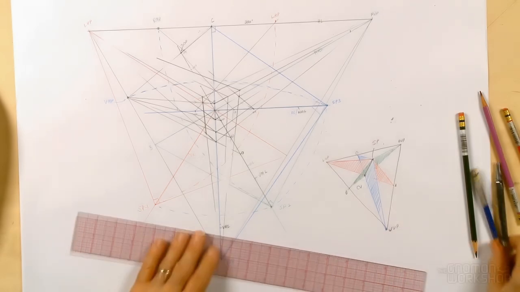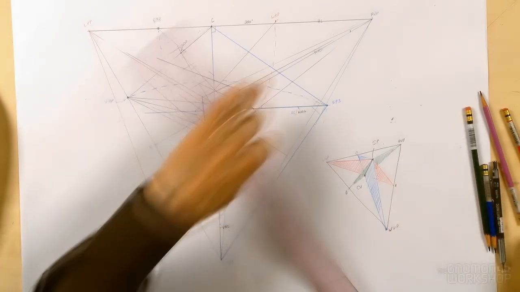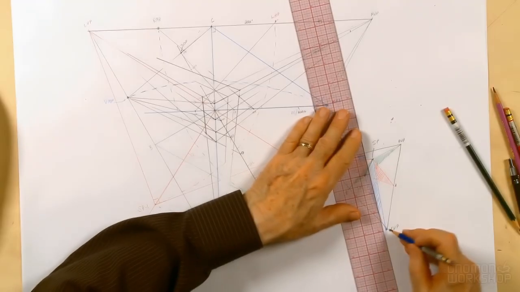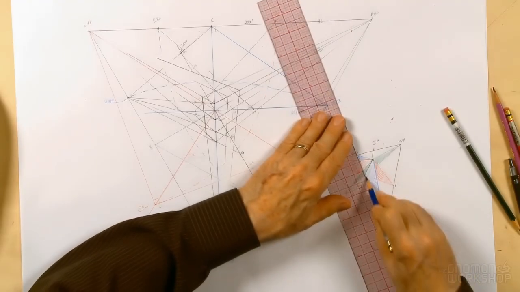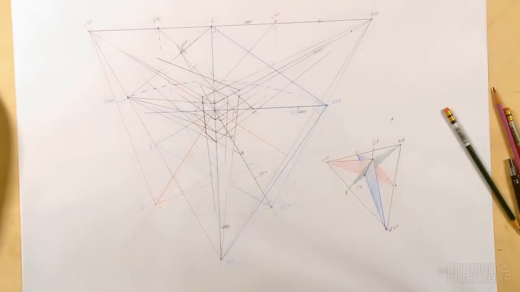So that gives you an idea of how that works. I hope it's pretty clear, as you can see how these three triangles are intersecting here. And by dividing this up into three color systems like this, it's a little easier to understand and to draw it, okay?